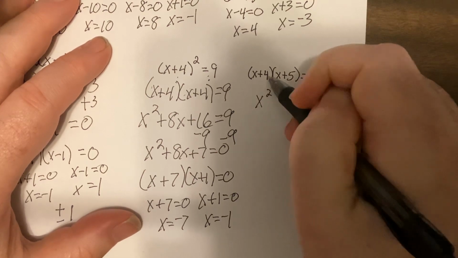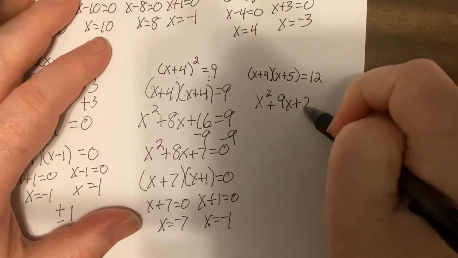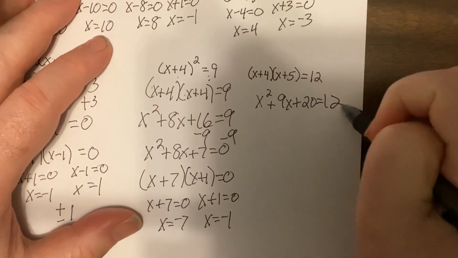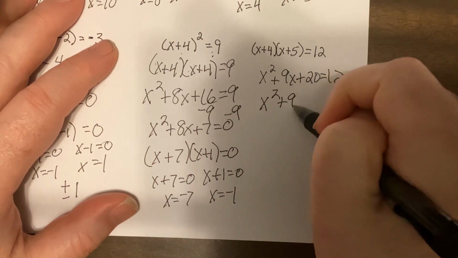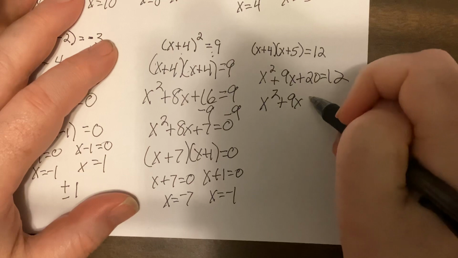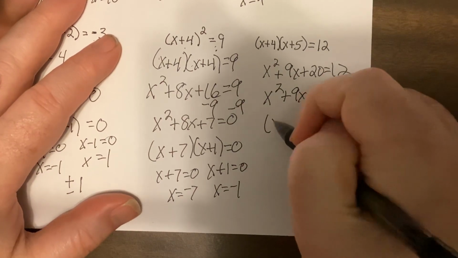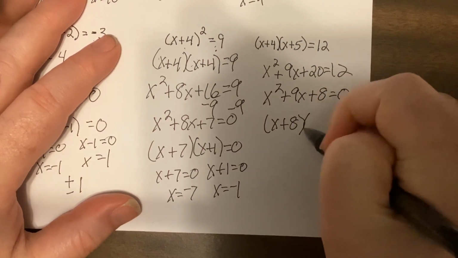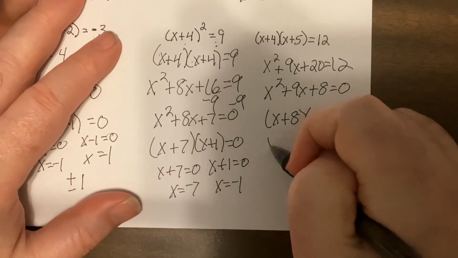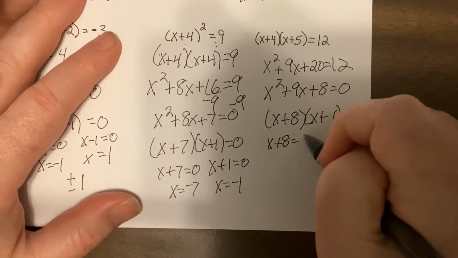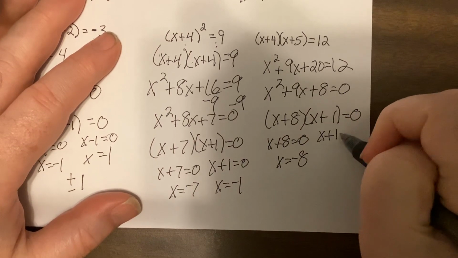This one, FOILed out, it's x squared. 4x and 5x is 9x plus 20. So I'm going to subtract 12. I'd have x squared plus 9x. 20 minus 12 is 8. Equals 0. Got to have something equal to 0. So I'm going to factor this. X plus 8, x plus 1. So it'd be x plus 8 equals 0. X equals -8. X plus 1 equals 0.